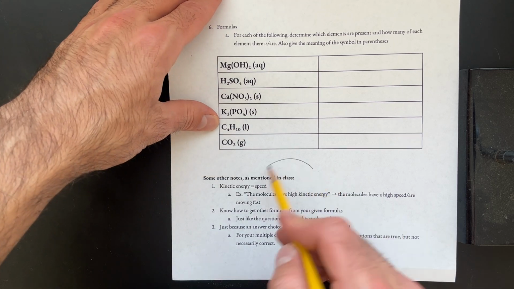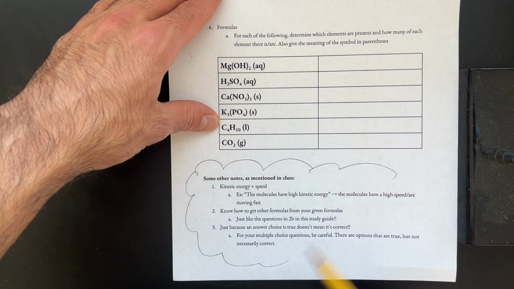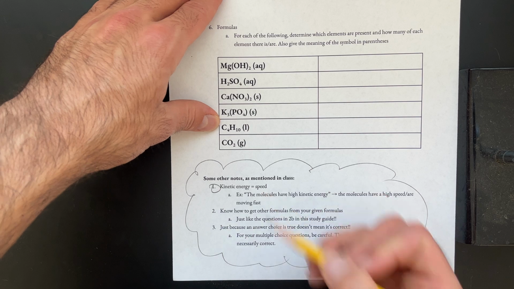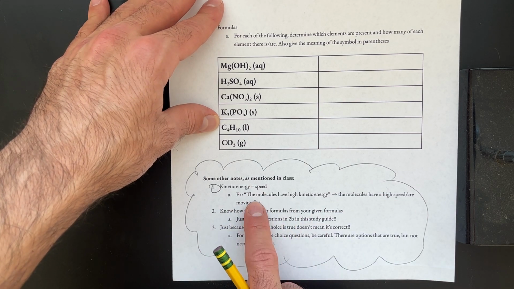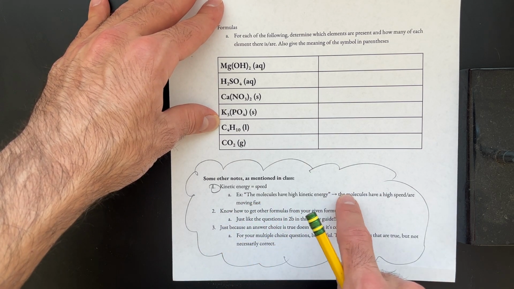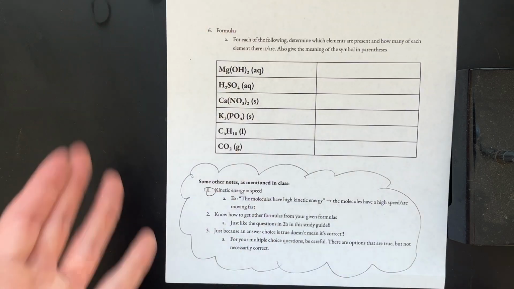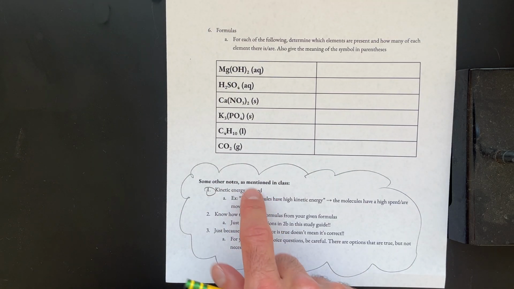Okay, so this brings me also to another point here, some other notes as mentioned in class. These are just some help for you guys. The first thing I mentioned was that kinetic energy is equal to speed. So if it says the molecules have high kinetic energy, that means the molecules have a high speed or are moving fast. Okay, so kinetic energy is speed, speed is kinetic energy.